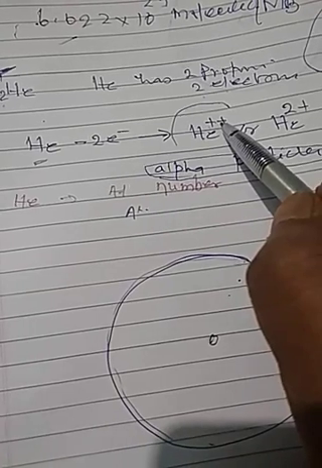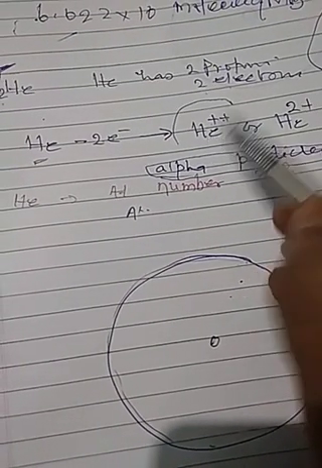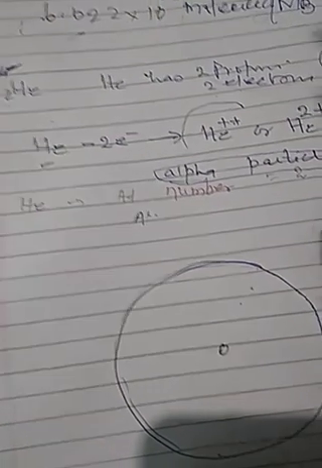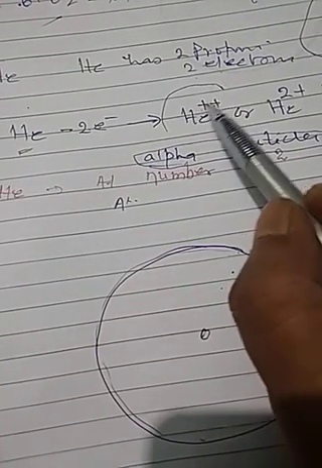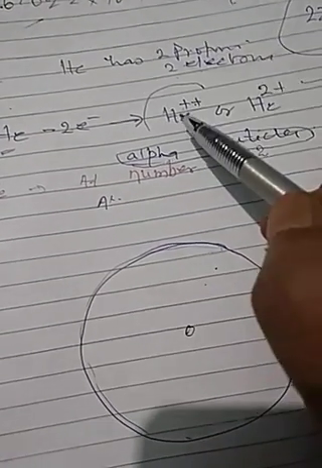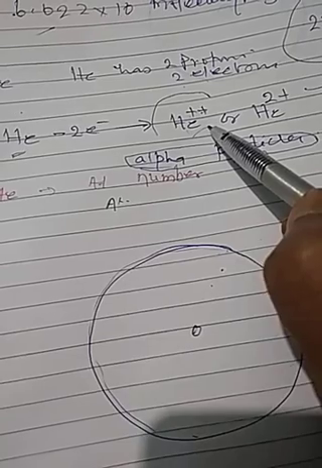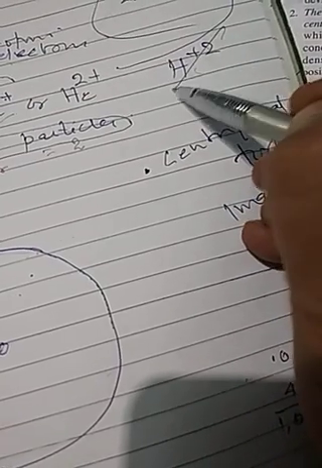I am using wrong words just to make you understand. After losing 2 electrons, it becomes positive, but we don't just say positive. We can write it as 2 plus, but we cannot write plus 2.